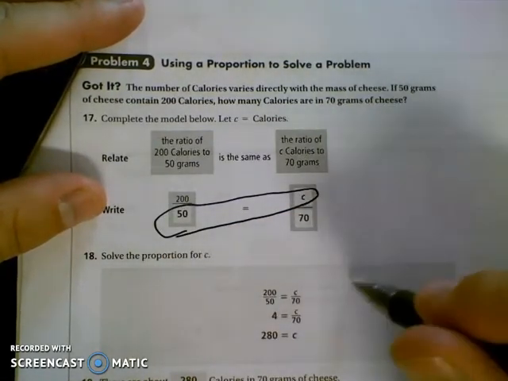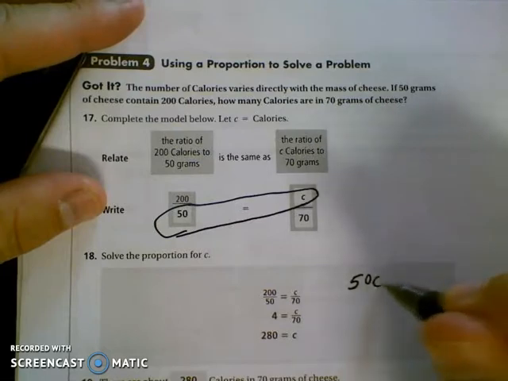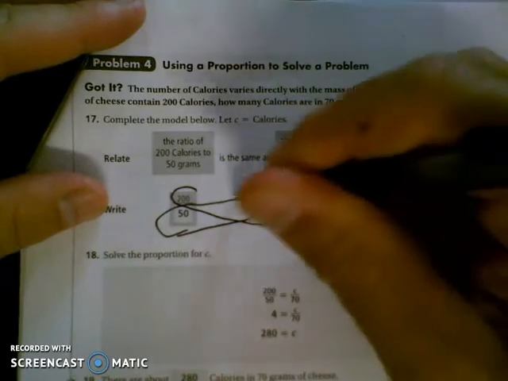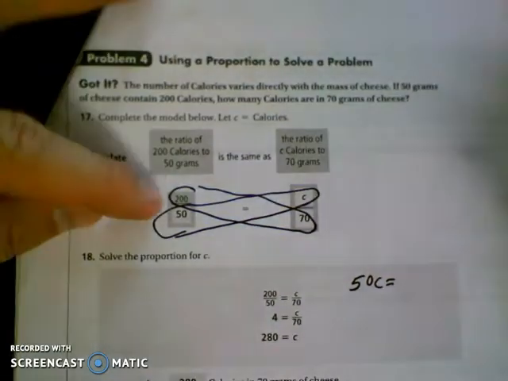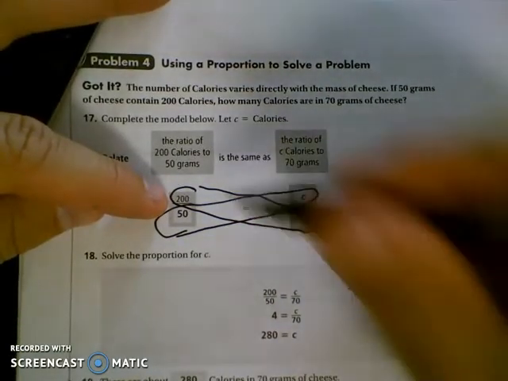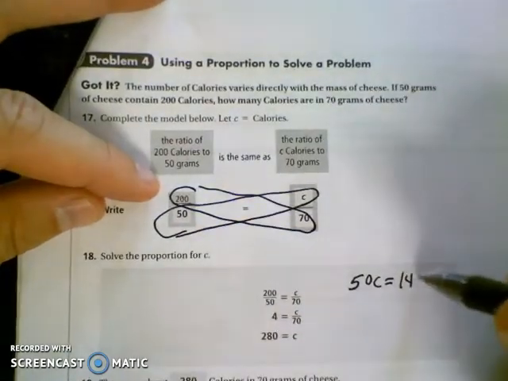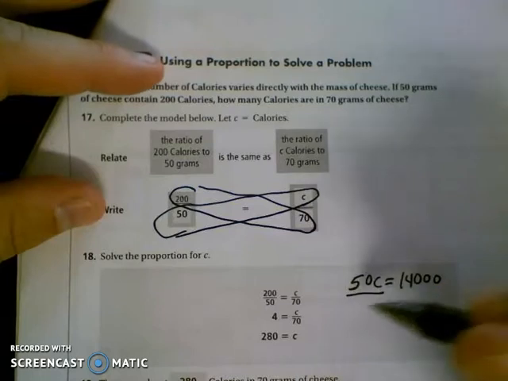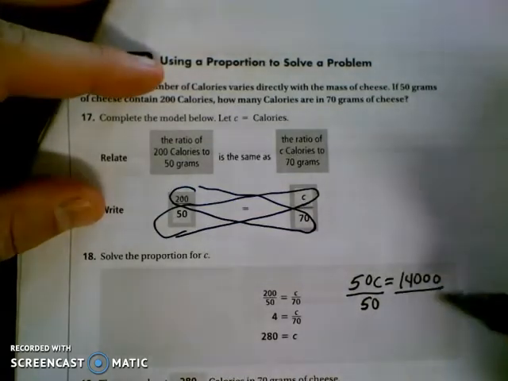So it should be 50 C equals 200 times 70, which 7 times 2 is 14. You had 1, 2, 3 zeros there. You get 14,000. Solve for C by dividing by 50 on each side.